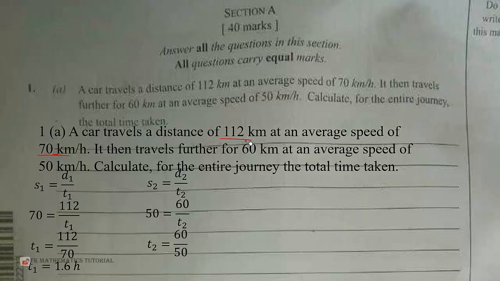So we make T2 the subject, and that will give us 1.2. So the total time taken, or the time for the entire journey, is T1 plus T2, which is 1.6 hours plus 1.2 hours, and that will give us 2.8 hours.